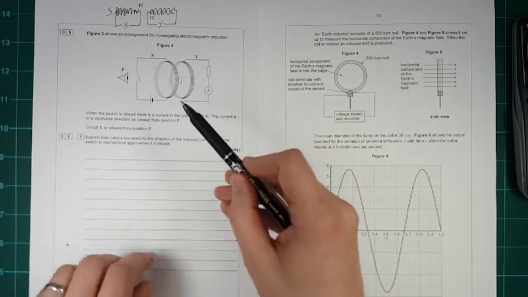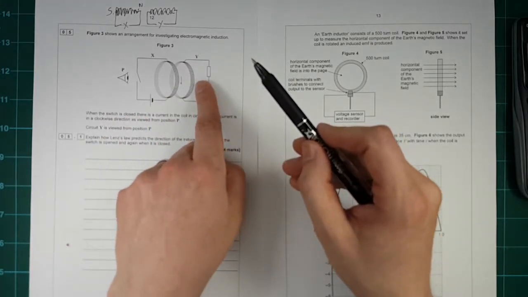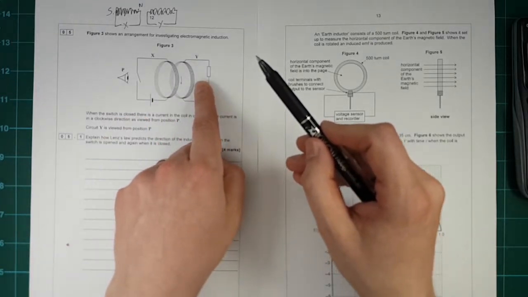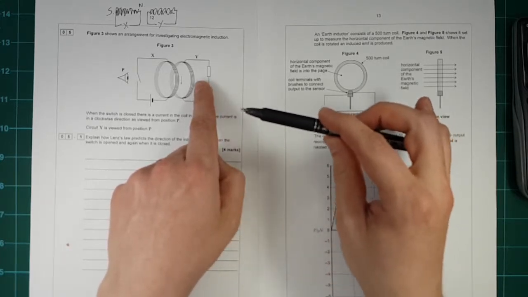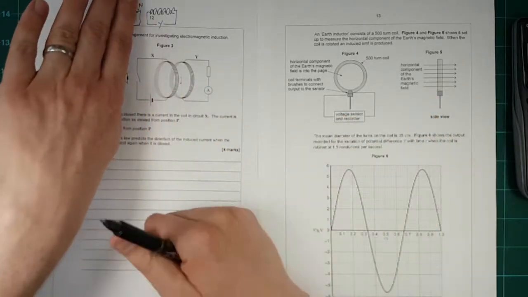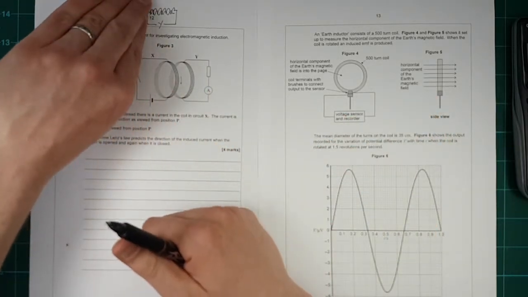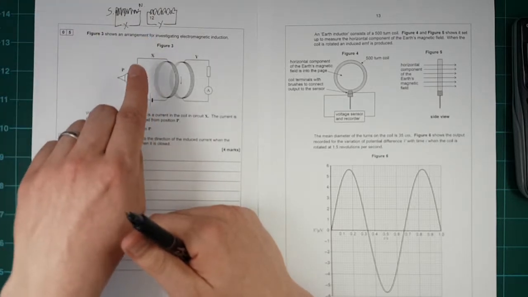Now Lenz's law will mean that there's a current induced in this coil here, and it will induce it in such a way as to oppose the change that created it. So if you are effectively moving a North Pole away, then it's going to want to try and pull that back again.